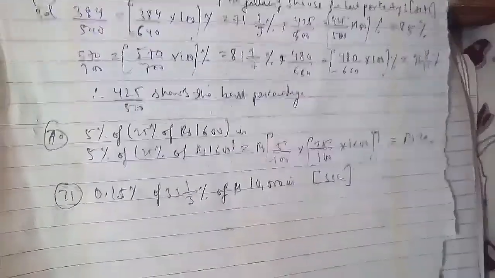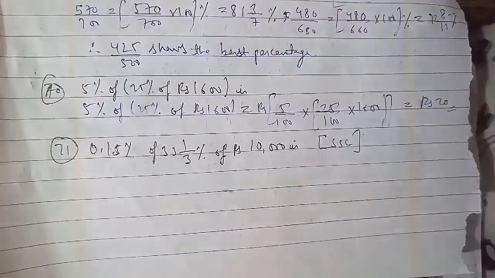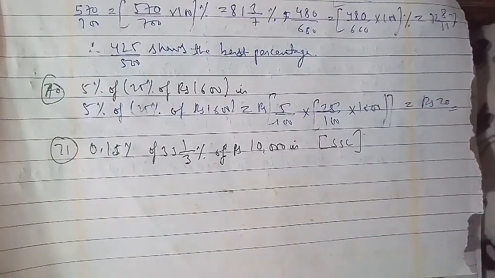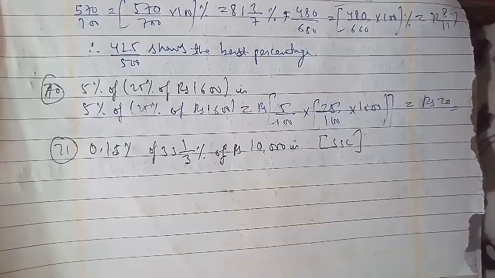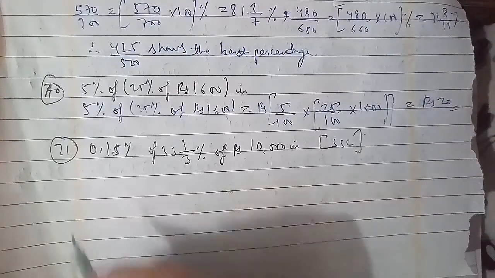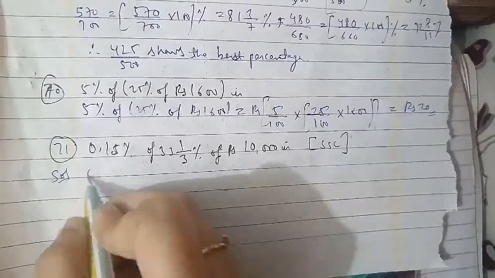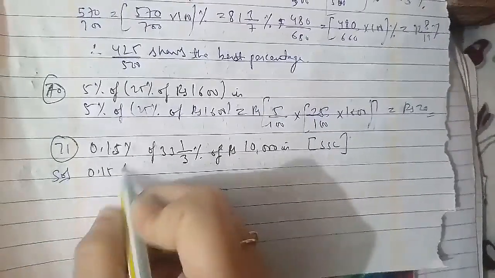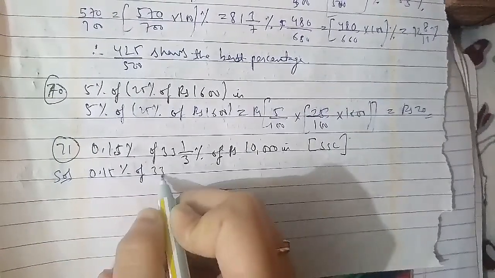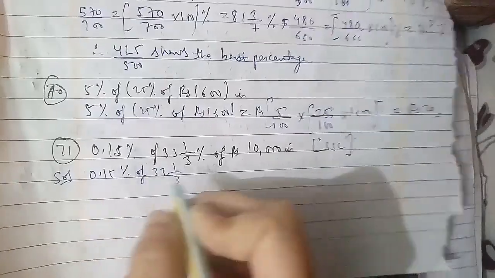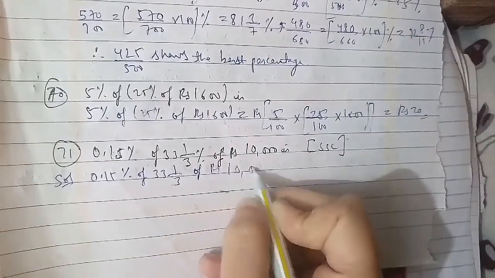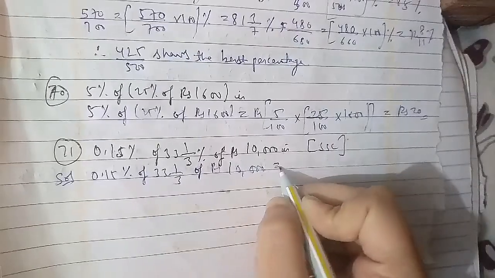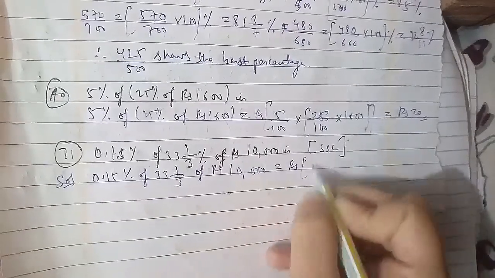Where things cancel out, what we get is rupees 5 as the right answer for this question, because the zeros cancel out. 100 and 100 make 1000, divided by 3, and it cancels with the further 100 as well.